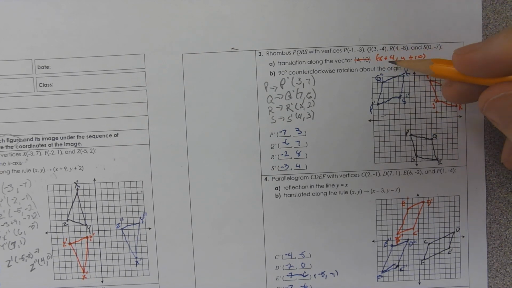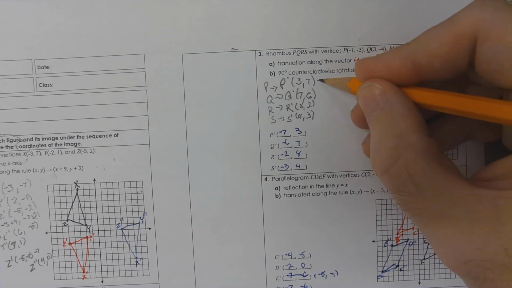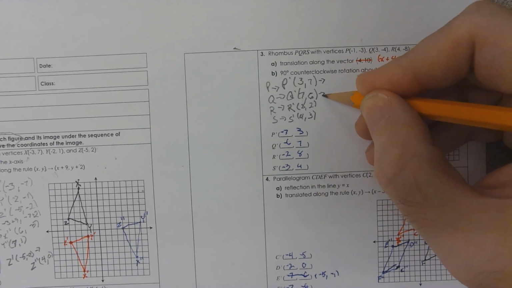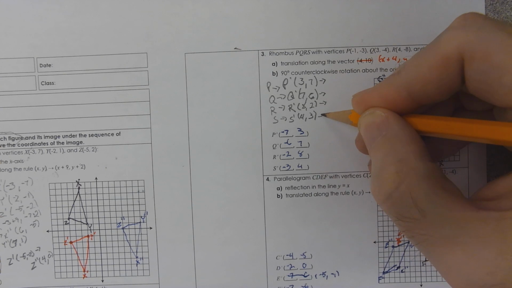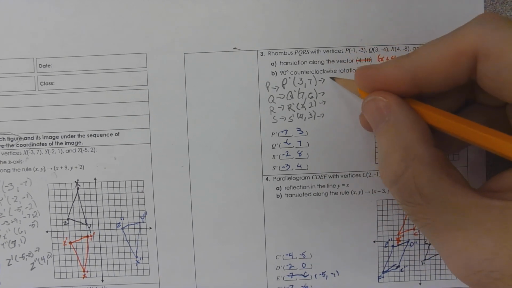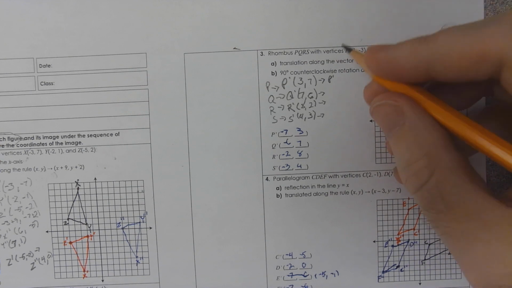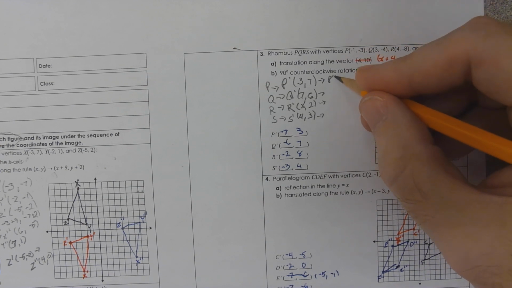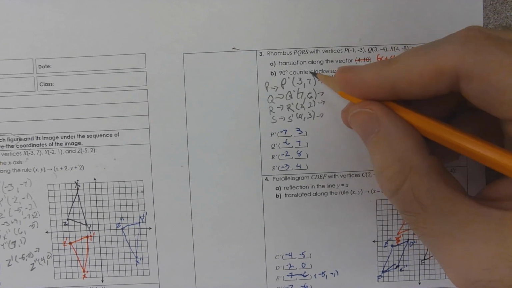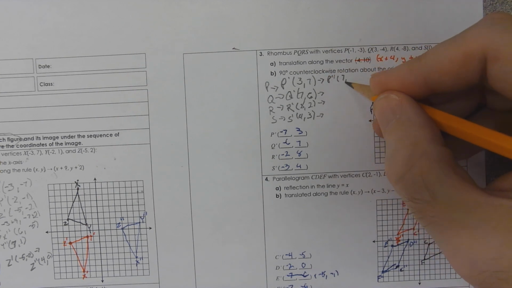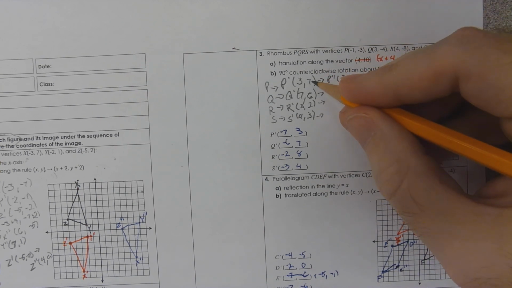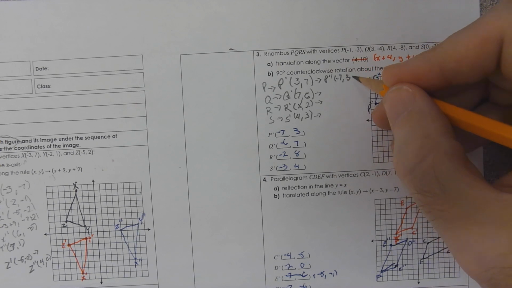Now it's a rotation counterclockwise around the origin. Now 90 degrees counterclockwise means we switch the order of the points and we change the sign on the y value. So P double prime, we switch the order, becomes (7, 3), and we change the sign on what was the y, so it becomes (-7, 3).